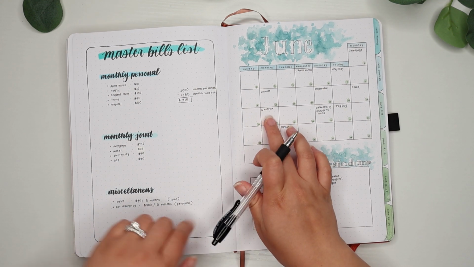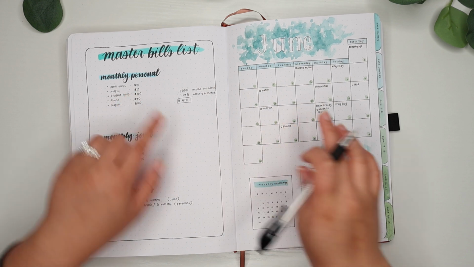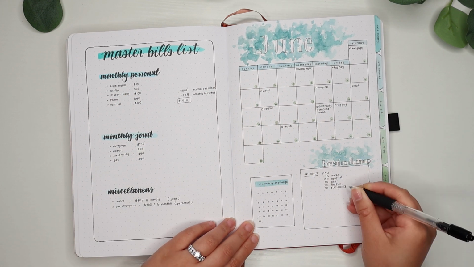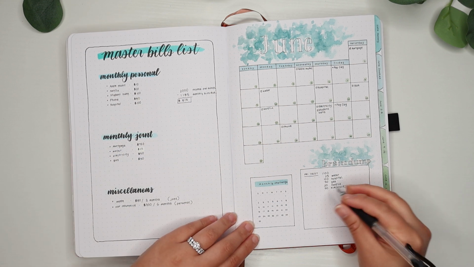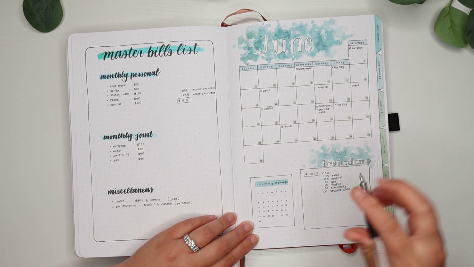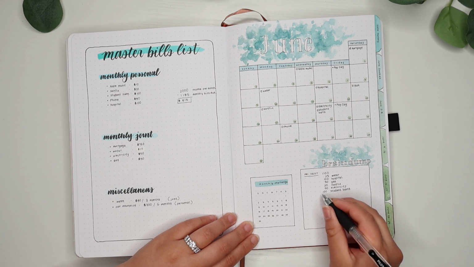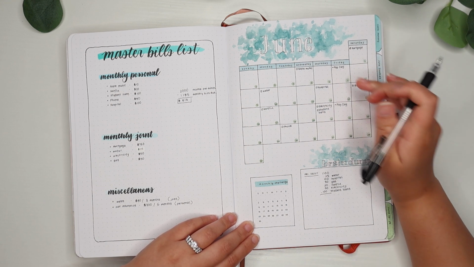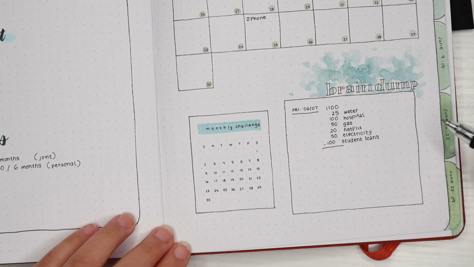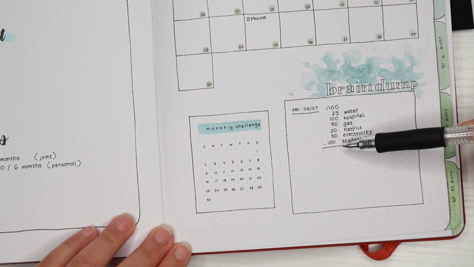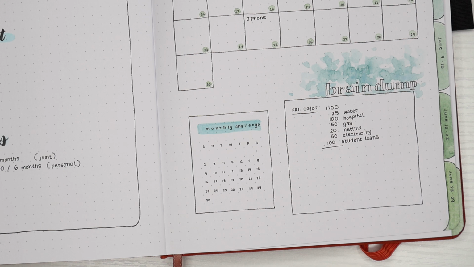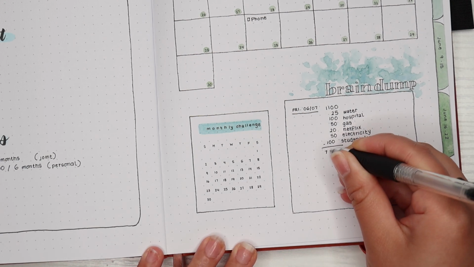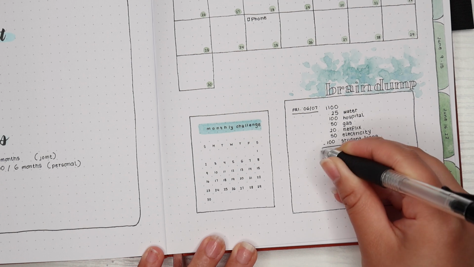Next would be Netflix, so that would be $20. And then electricity, which will be $50. Student loans will be 100. And the next day will be another payday. So these are the bills that I will be responsible for that pay period between the 7th through the 21st. So with that being said, I'll go ahead and subtract all of this from the 1100. All right, so after subtracting everything, that leaves me with $755 left.